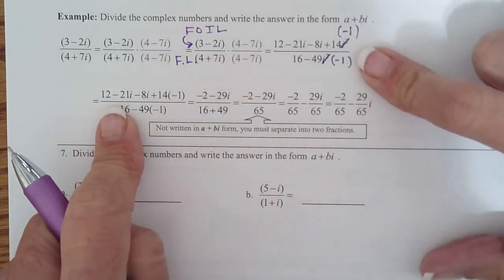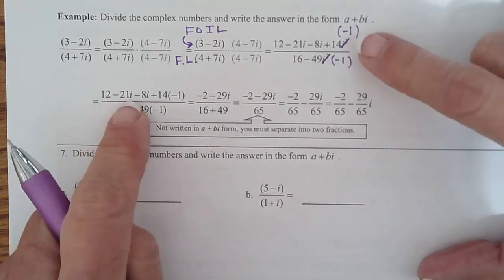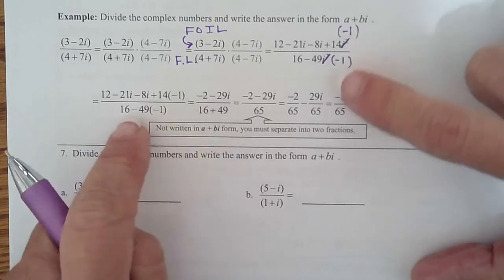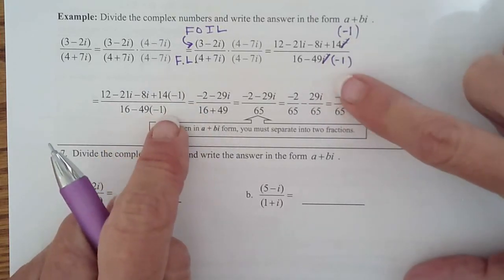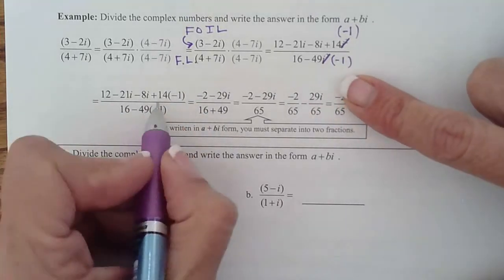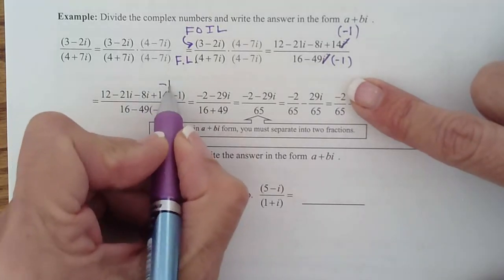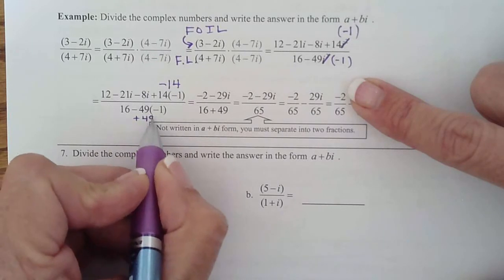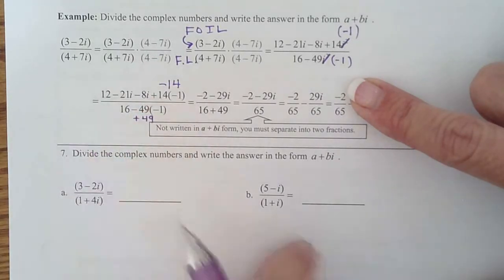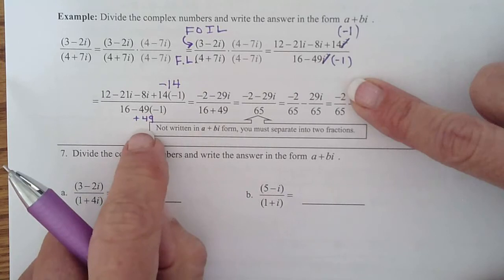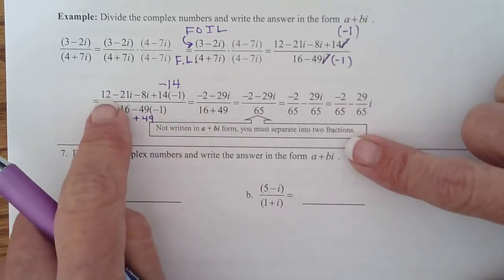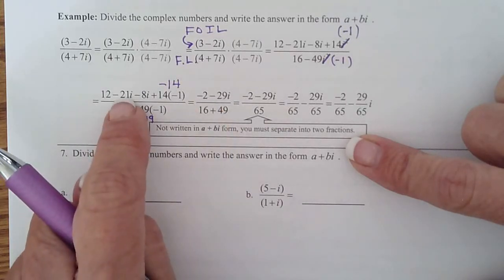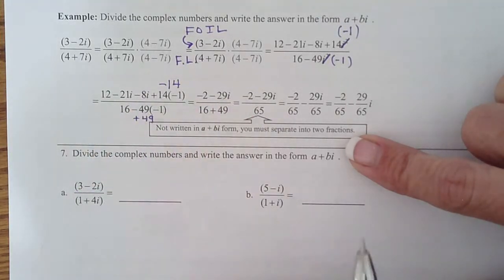So you can see down here on this next step, I've done that. 12 minus 21i minus 8i plus 14 times negative 1. 16 minus 49 times negative 1. So this turns to negative 14. And this one's going to turn to positive 49, right? Positive times a negative is negative. Down here, a negative times a negative is positive. So we have 12 minus 14, which gives us negative 2. Negative 21i minus 8i is negative 29i.